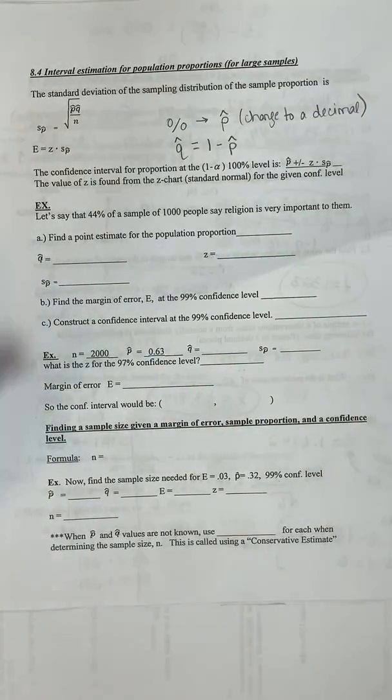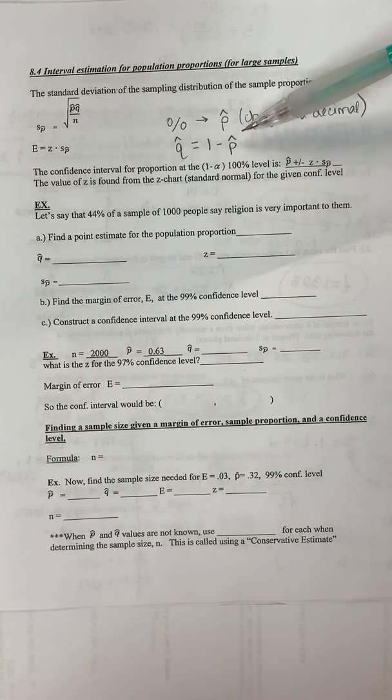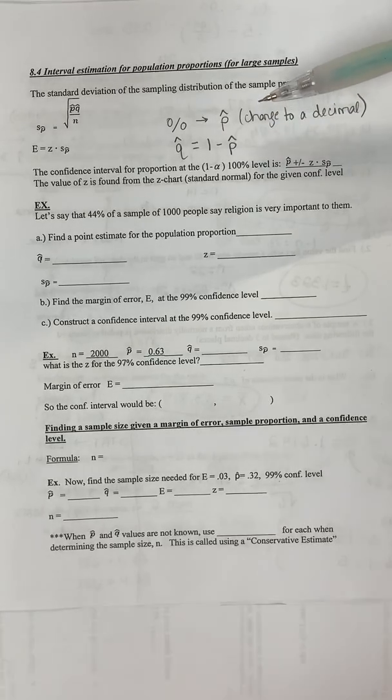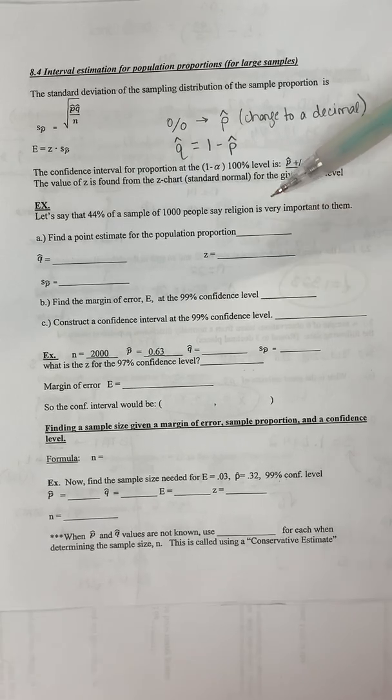So let's talk about these little hats for a minute. We already did proportions in chapter 7. We had P and we had Q. Those all related to populations. So P relates to a population. Q relates to a population. When they start to wear these funny little hats, and that's actually what we call them, hats, then they relate to a sample. So that's why we're using them. We have sample information and we are estimating. So P hat relates to the sample, Q hat relates to the sample.